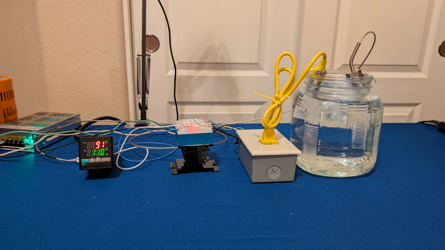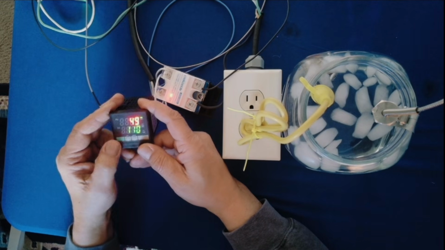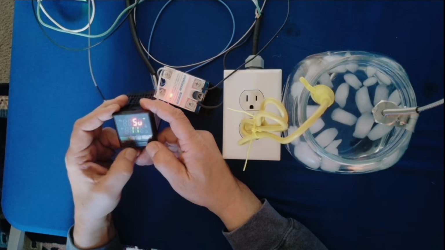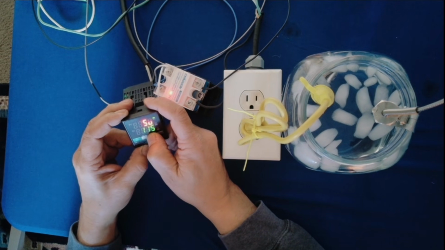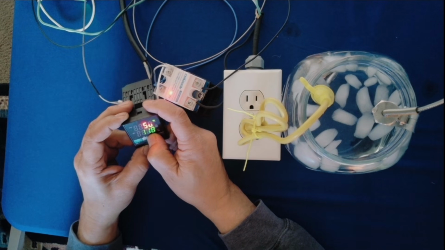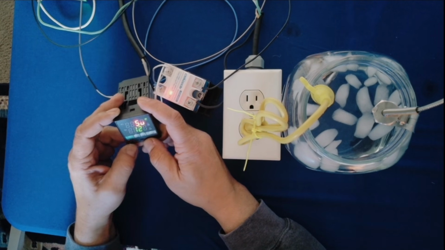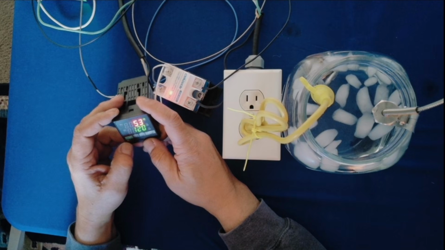Now that we understand what PID does, let's look at our setup and see how easy it is to program the controller. First, we need to set the set point value, or SV. To do that, press the Set button and the SV will begin flashing. Then adjust the value to your desired set point. For our setup, I'm going to set it to 120 degrees Fahrenheit.